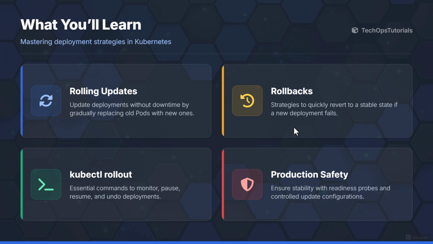Next, we will cover rollbacks. If your new version has issues, maybe a bug, maybe high CPU, or maybe the application just won't start, you can go back to a previous version with one simple command. I will show you how that works.